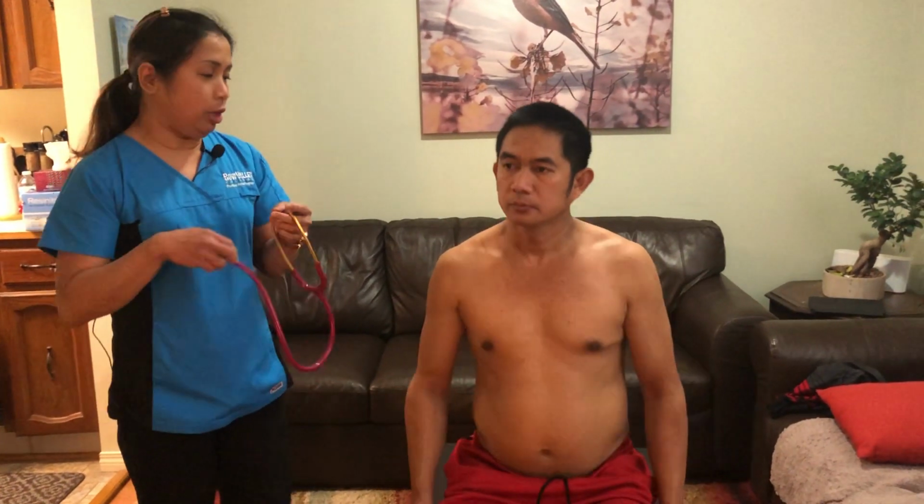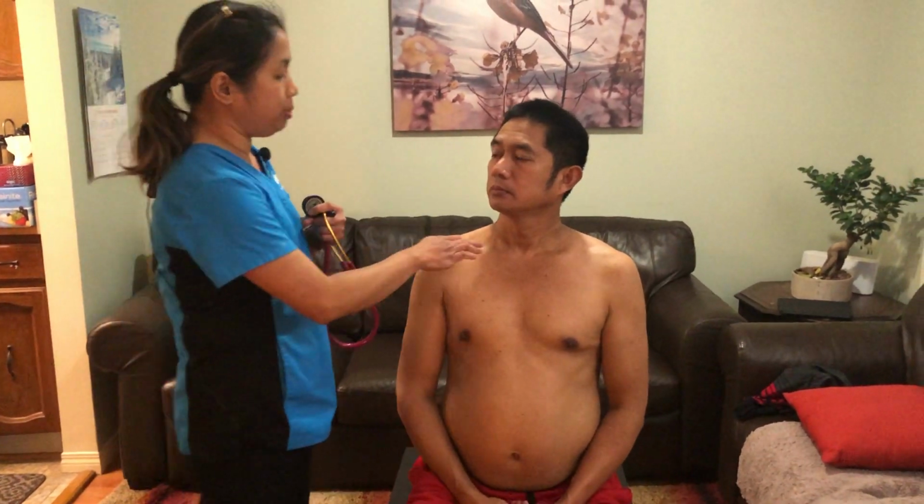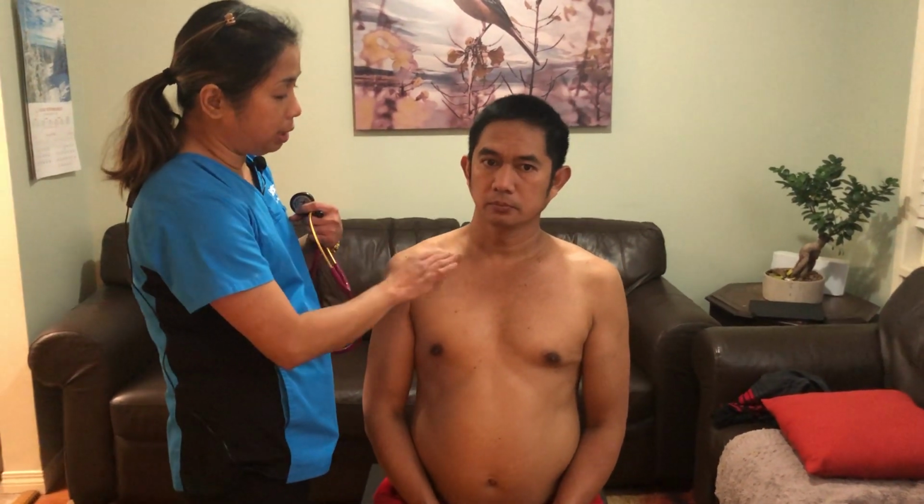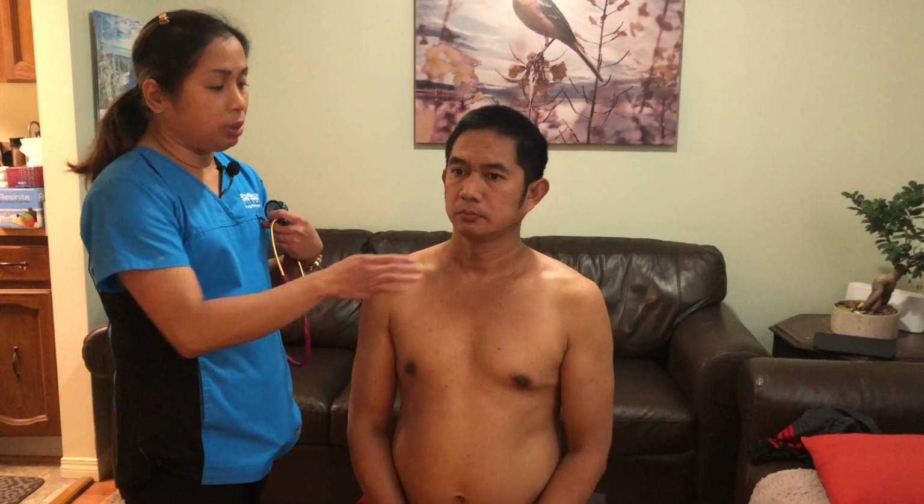In auscultation, I'm going to listen above the clavicle. This is the border of the apex of the lungs. Going down to the second intercostal space, which is the upper lobes of the lungs, we can hear the sounds. Then at the fourth intercostal space, we can hear the right middle lobe, and then at the fifth and sixth intercostal spaces, we can hear the lower lobes of the lungs.